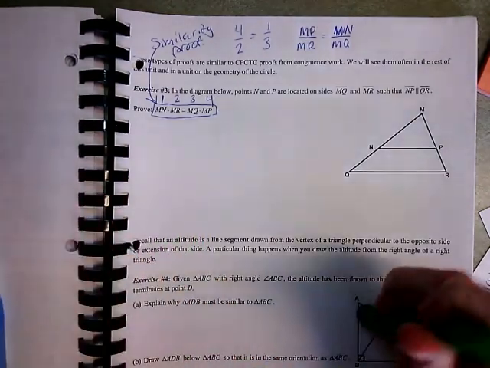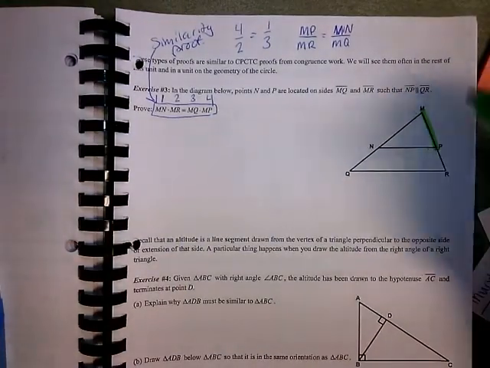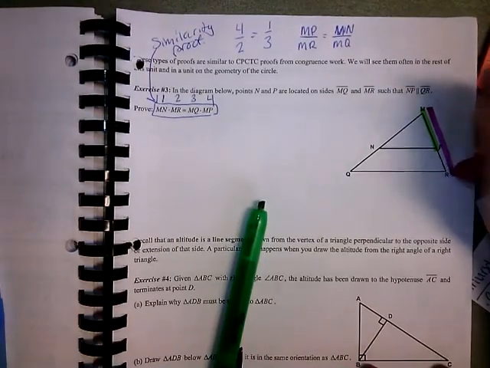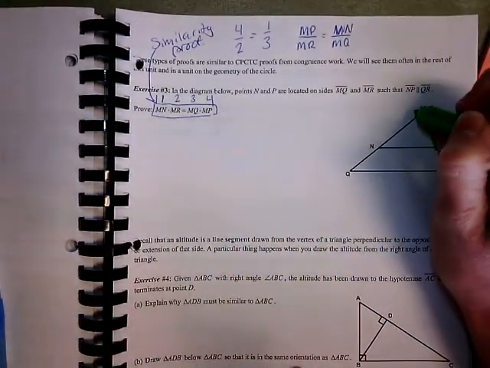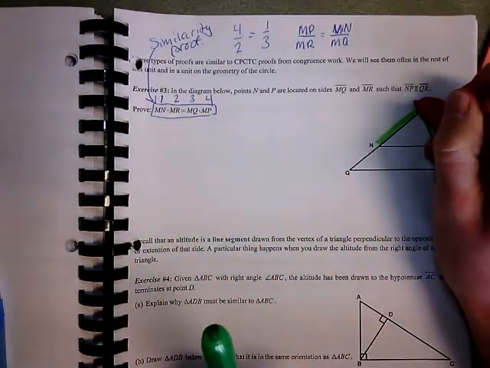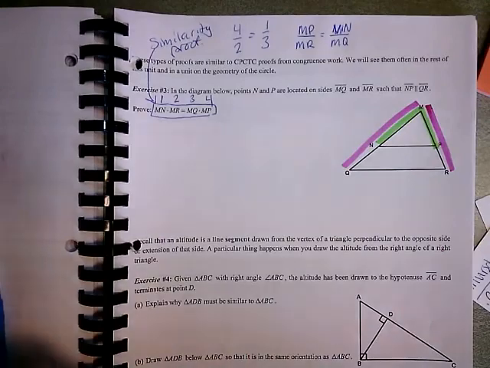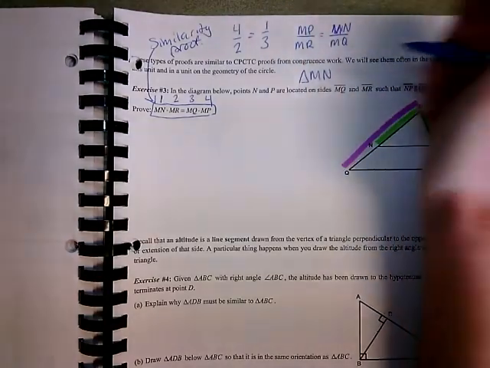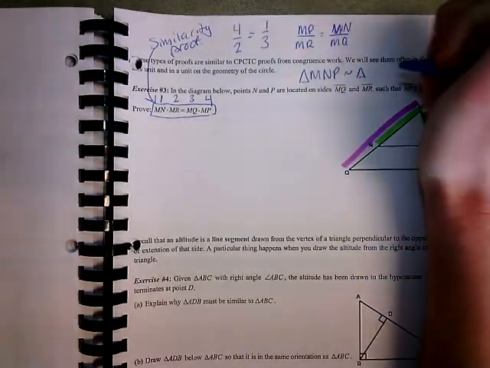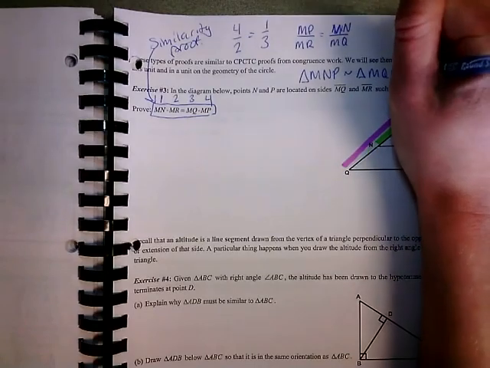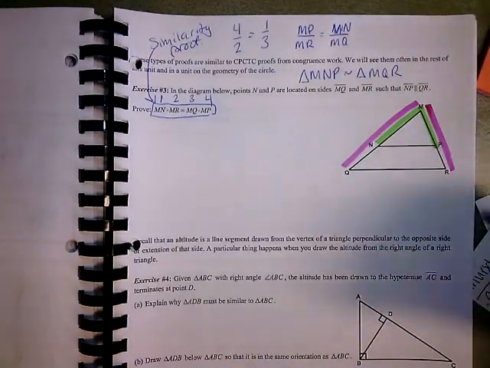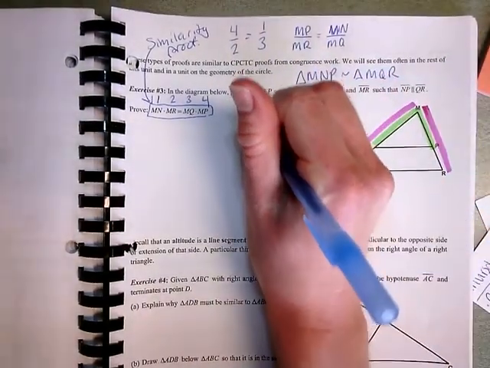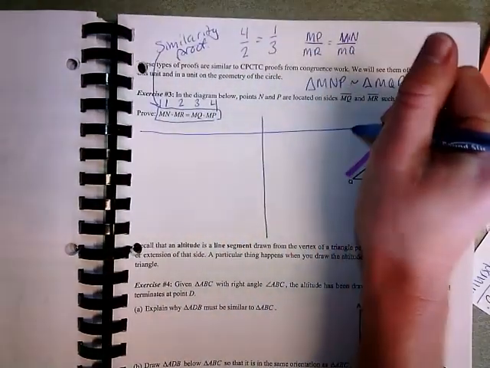So we are given MP over MR and MN over MQ. All right. So we are trying to prove, in this case, triangle MNP is similar to triangle MQR. It's not always going to be this obvious, so that's why I wanted to go through it. So now that we know what two triangles we're trying to prove similar, let's prove them.